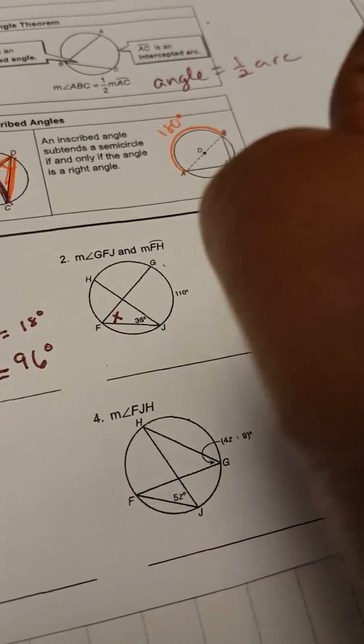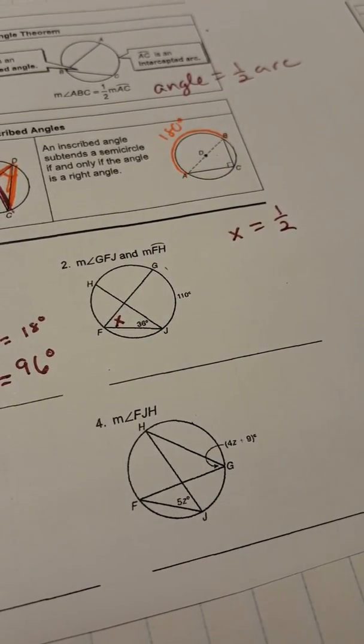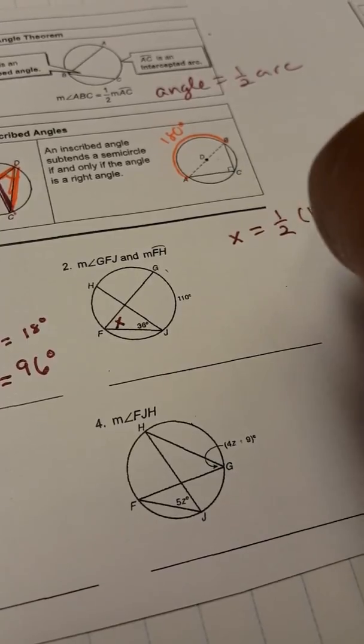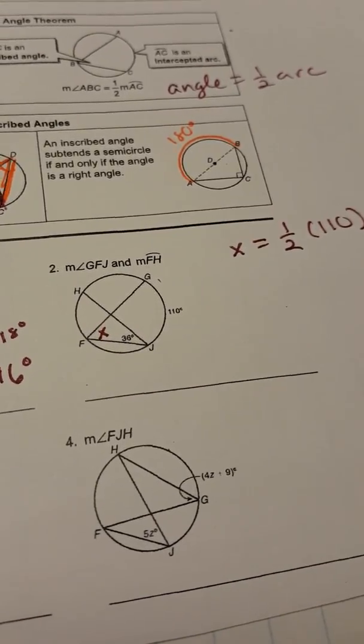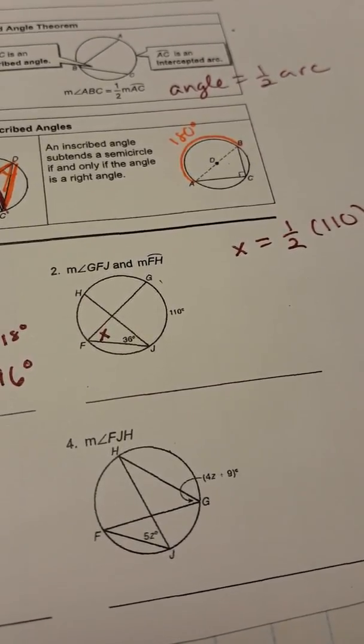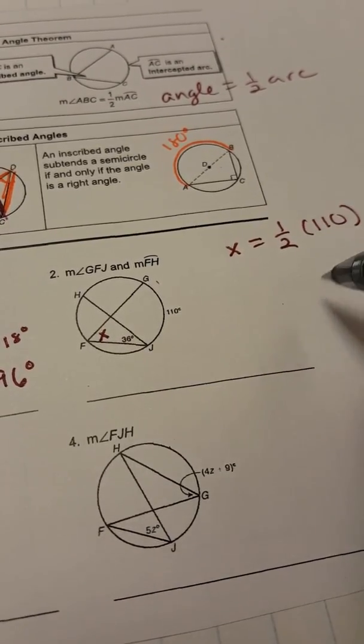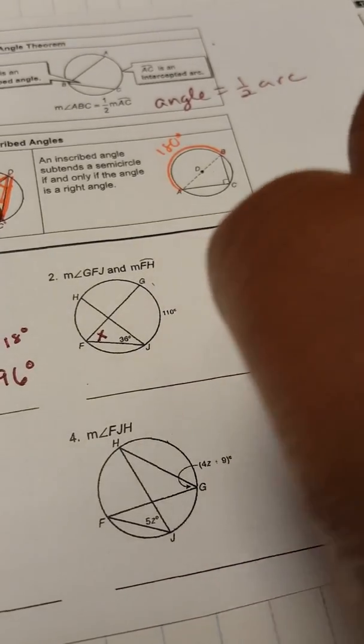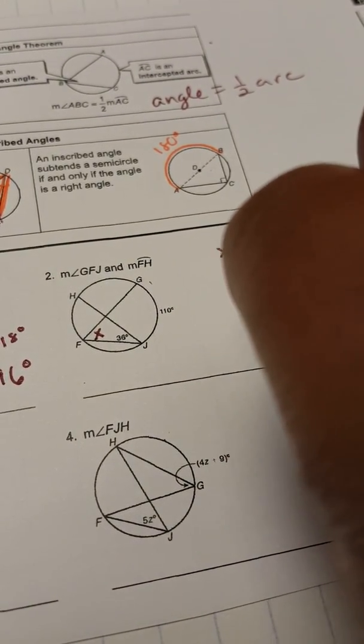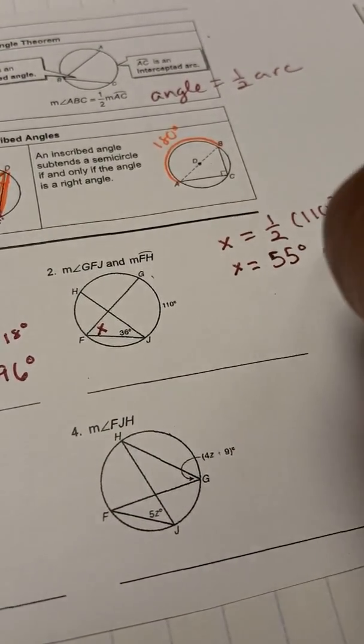No, so it's X equals 1/2. Did they give me the arc? The arc is 110. So I'm going to divide by 2, or multiplying by 1/2 is the same thing. What's half of 110? 55 degrees.